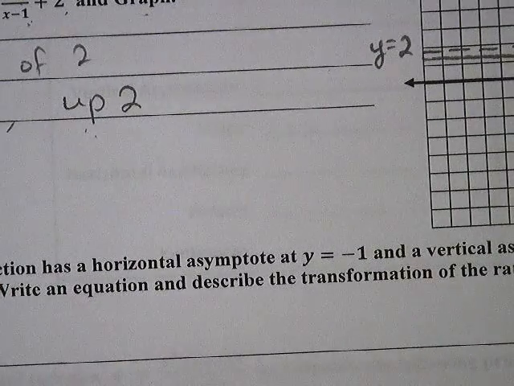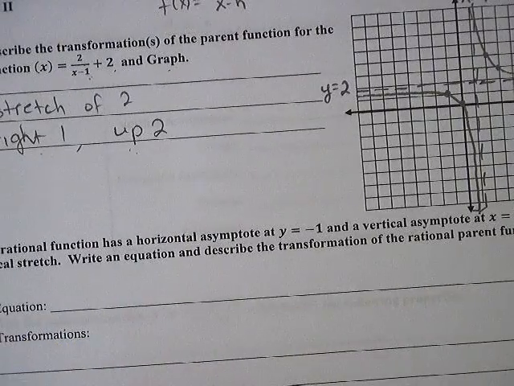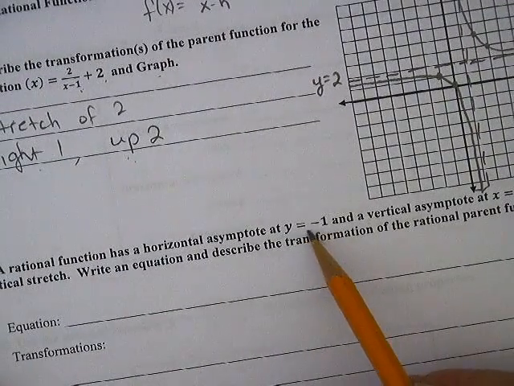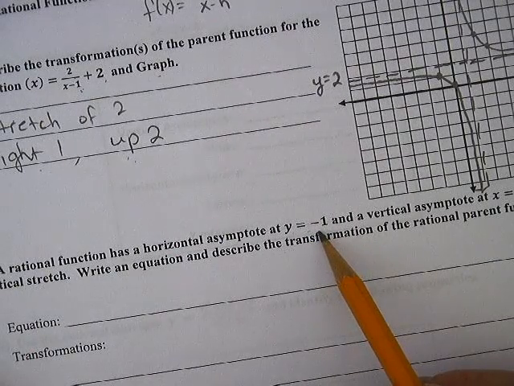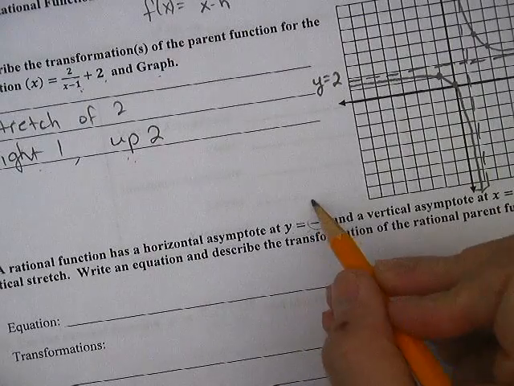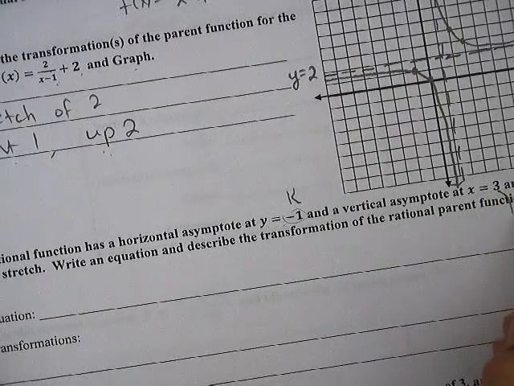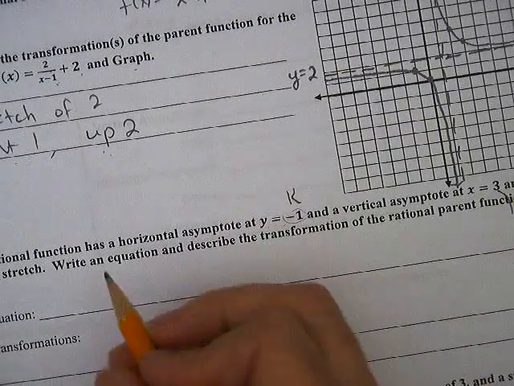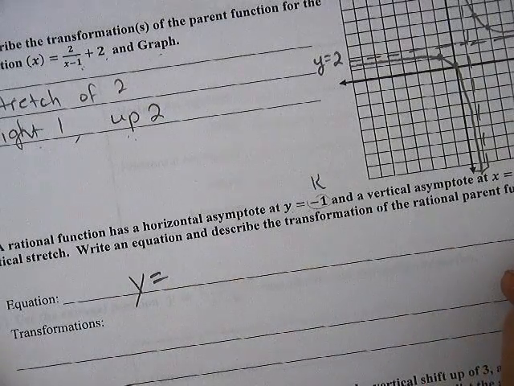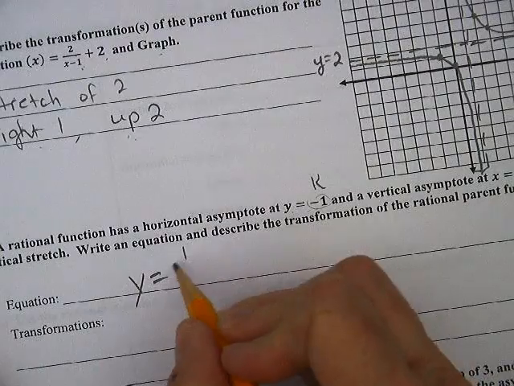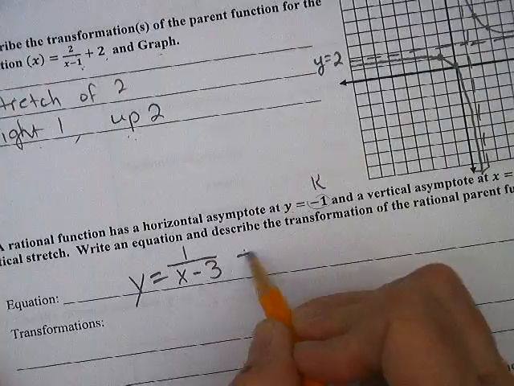Okay, problem 2, we are given our asymptotes, and we're asked to find the equation of the line and describe what happens. So we've got a horizontal asymptote of y equals -1. So the horizontal one tells us what the k value is. So k is -1. A vertical asymptote of 3 tells us h equals 3. So when we plug these in, we're going to have y equals, let's check for our stretch, no vertical stretch, so we have a 1 on top, x minus 3 minus 1.